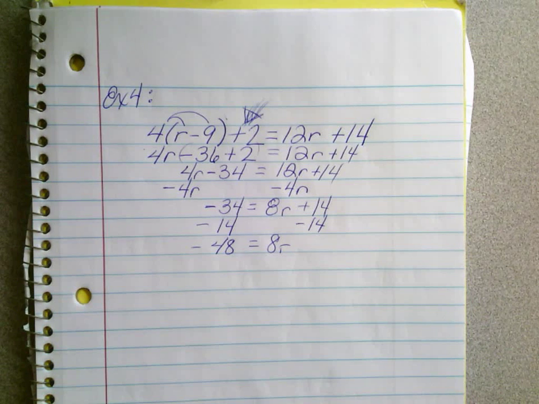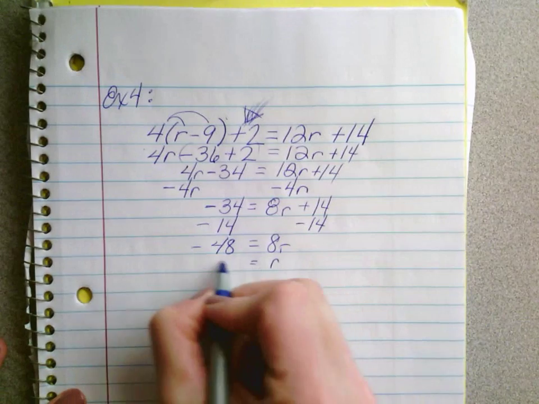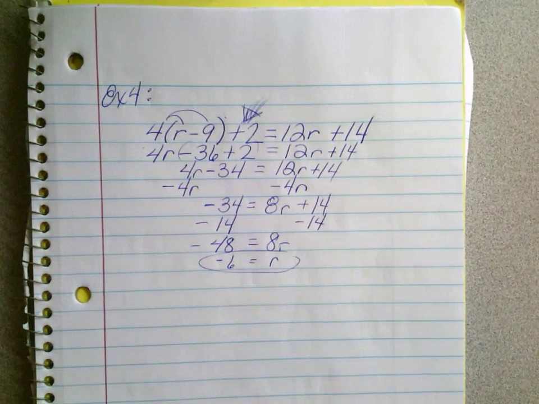What do I do last? Divide by? So r is equivalent to -6. Good? Okay, examples 5 and 6.